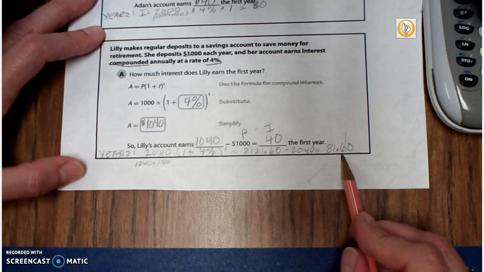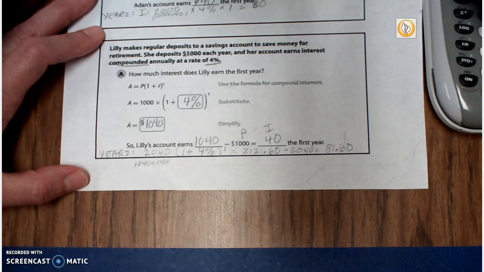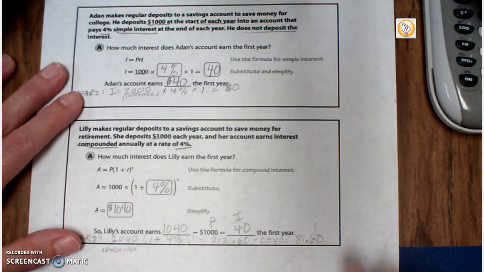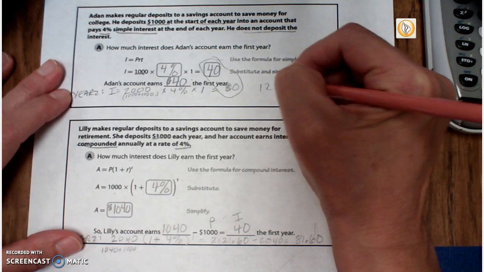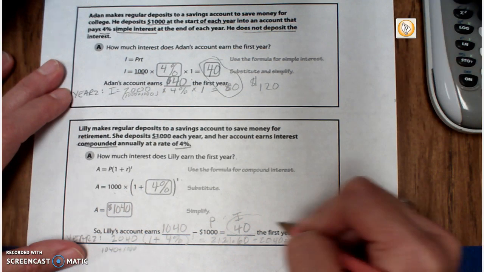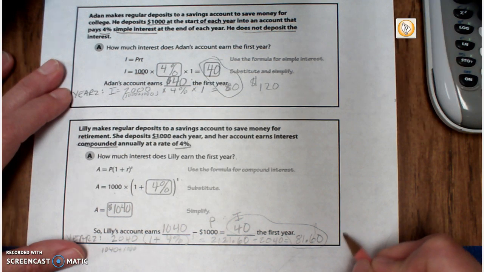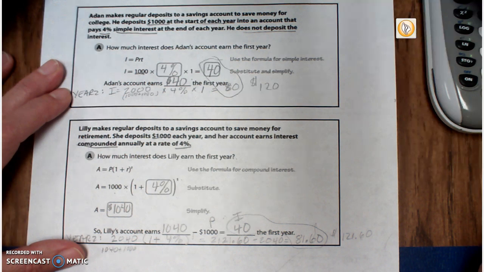So you can see that compound interest does grow a little bit more quickly than does simple. Over the 2 years, you can see that Aiden earned $120 in interest so far, and you can see that over the 2 years, Lily earned $121.60 over the 2 years. What factors affect how much interest you earn? Think about that. We'll discuss in a moment.